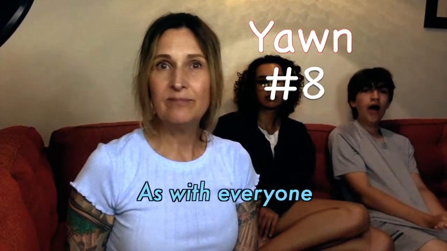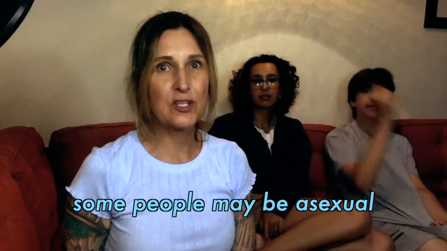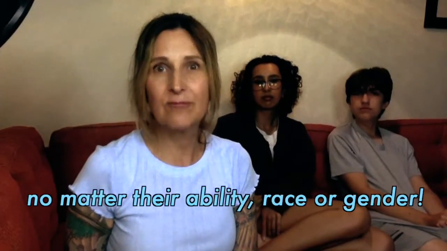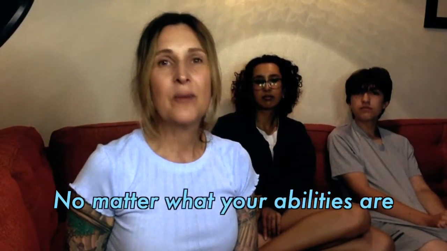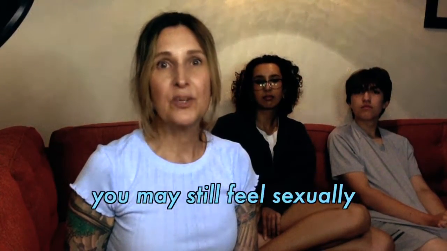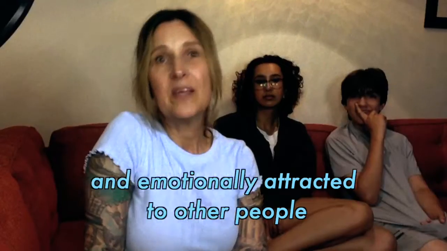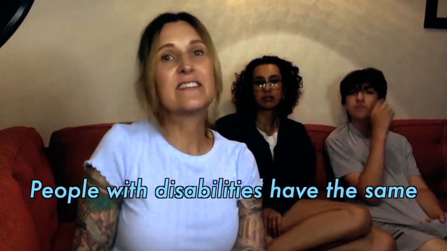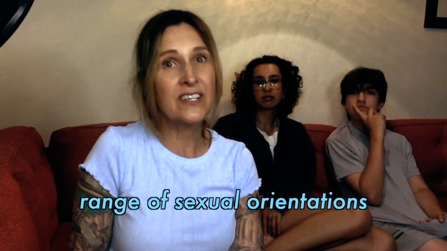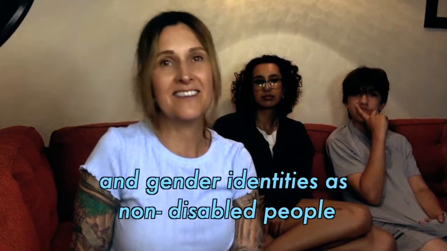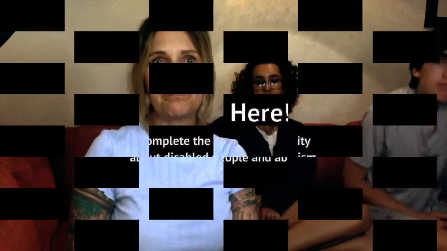As with everyone, some people may be asexual no matter their ability, race, or gender. No matter what your abilities are, you may still feel sexually and emotionally attracted to other people. People with disabilities have the same range of sexual orientations and gender identities as non-disabled people.